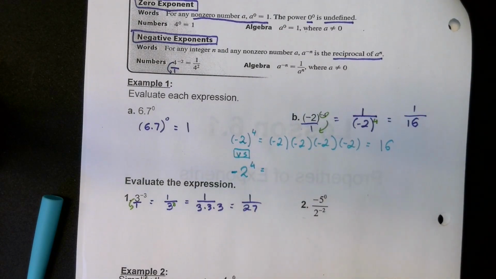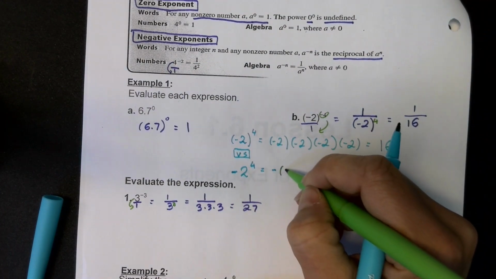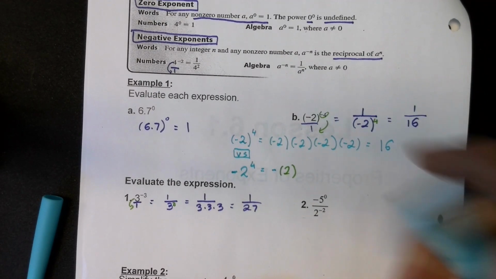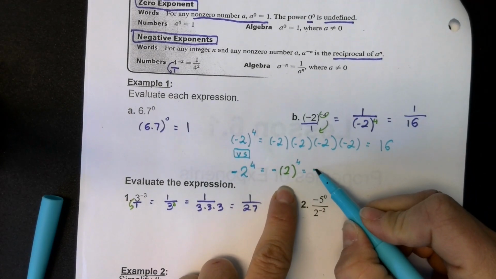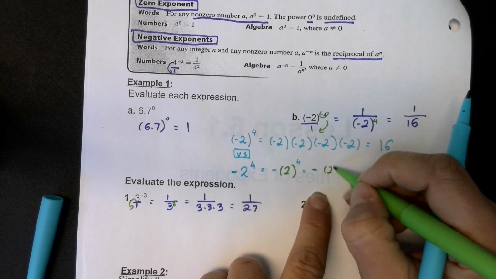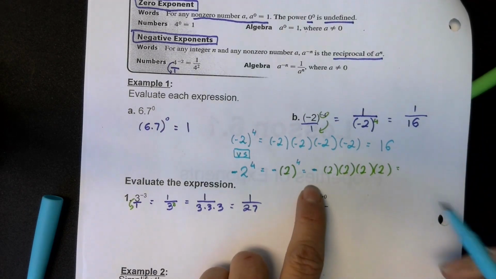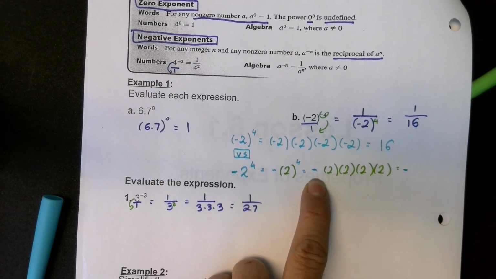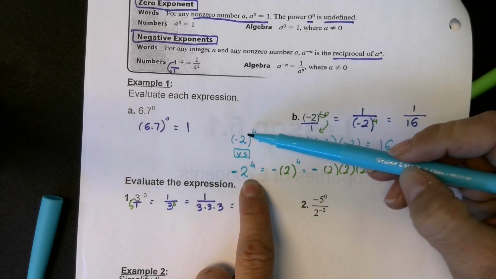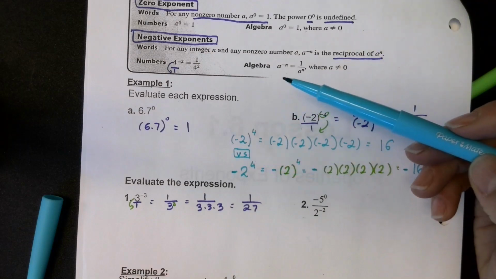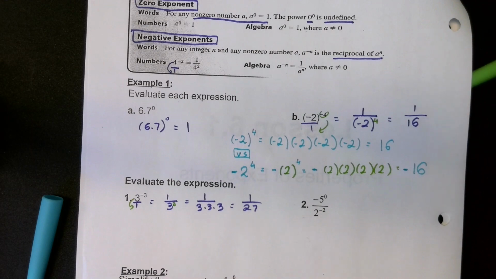Right here, what you assume is that you have negative, and the only thing you're taking to the power of 4 is that 2. So technically, you will have negative, and then 2 times 2 times 2 times 2, and therefore, what would this answer be? Negative 16. You really need to recognize the way of writing with parentheses versus non-parentheses. What is being taken to the power of x, to whatever power actually.